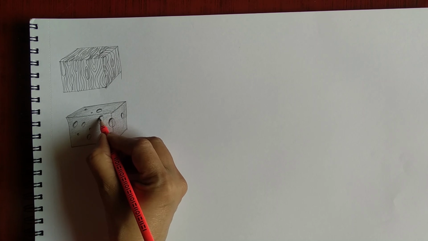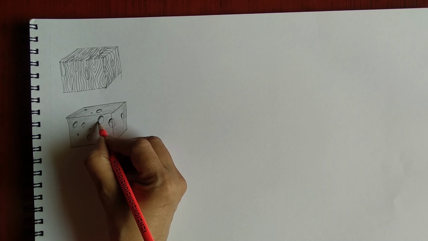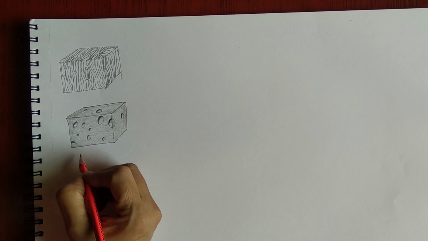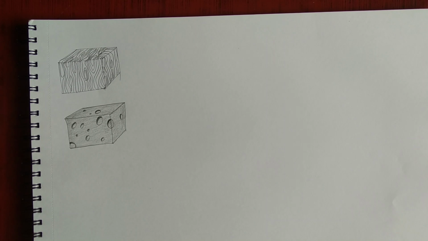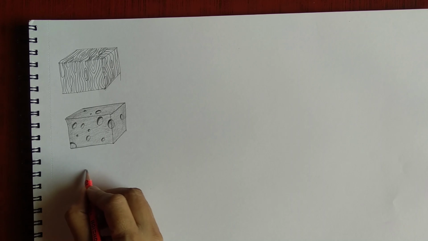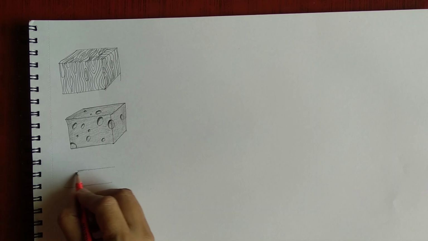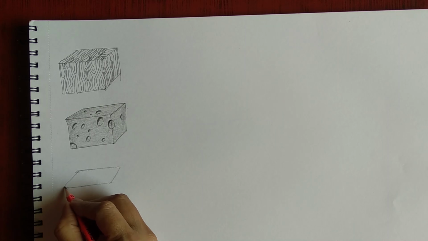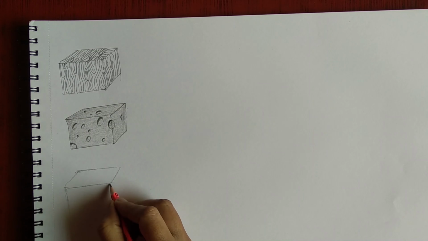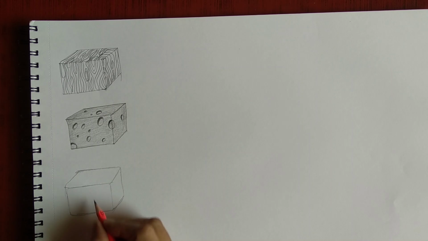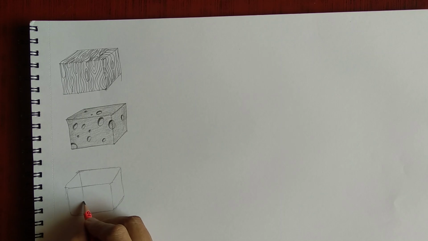Because the surface of cheese is soft and more smooth other than those holes, bubble marks. So we need to create that kind of texture if we want to create an illusion of that cheese. There are so many ways where we can create texture and create an illusion of the object.